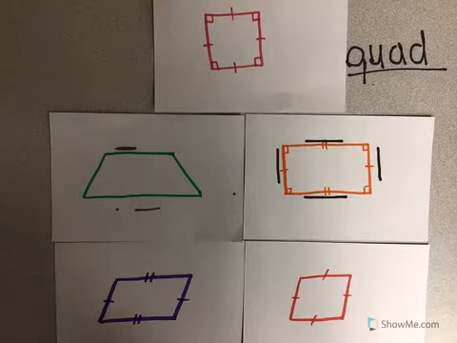That's one characteristic of a rectangle. What else? Mackenzie? It has right angles. How many right angles? 4. Okay, so this seems really similar to a square, though, doesn't it? The square had 2 pairs of parallel sides. The square had 4 right angles. What is the difference between a square and a rectangle? Anybody know?